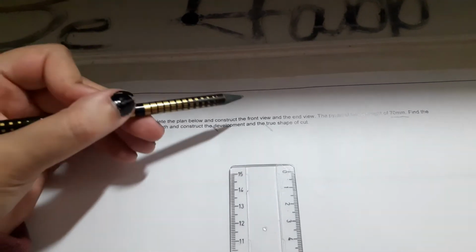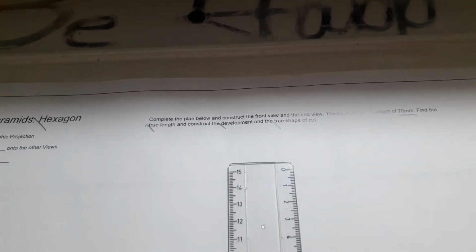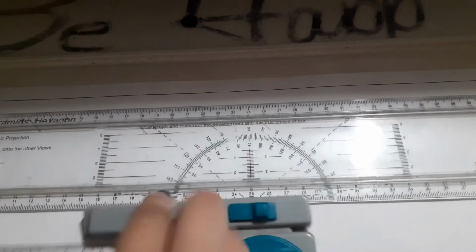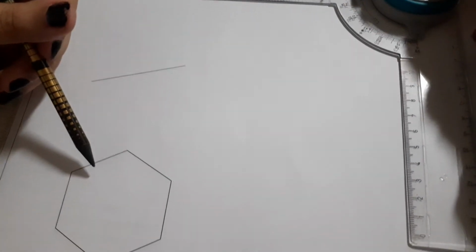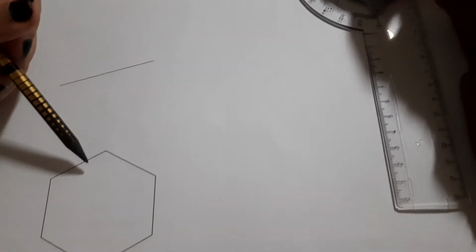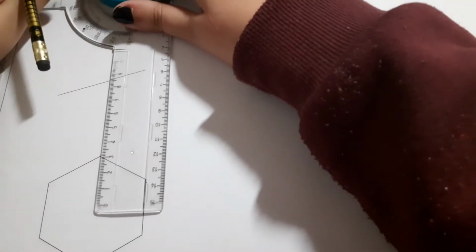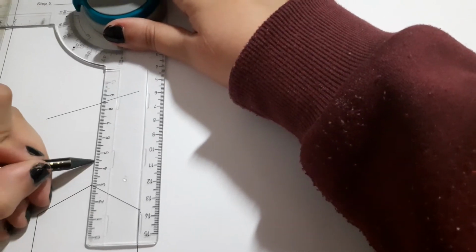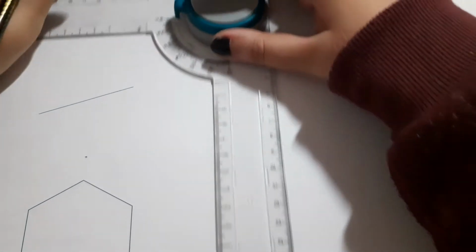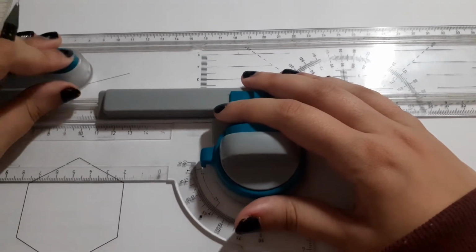Okay, so first we're going to complete the front view and then the end view. Let's start with the front view. So this is my plan. Now I know that the spacing between each view is of 15 millimeters. So I'm gonna mark out 15 from here and 15 from the side.